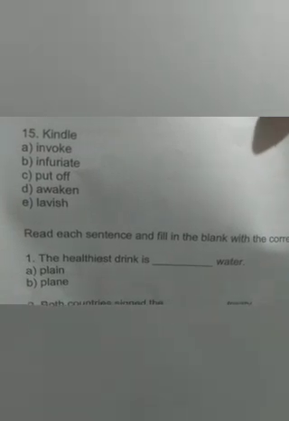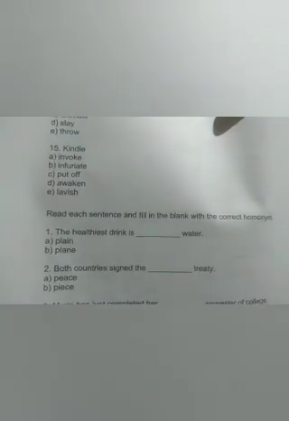11. Keen. A. Dull. B. Sharp. C. Brilliant. D. Focused. E. Unnecessary. 12. Keep. A. Protect. B. Discord. C. Convert. D. Celebrate. E. Award. 13. Camp. A. Professional. B. Successor. C. Brave. D. Loser. E. Atheist. 14. Kill. A. Murder. B. Execute. C. Animate. D. Slay. E. Throw. 15. Kindle. A. Invoke. B. Infuriate. C. Put off. D. Awaken. E. Lavish.